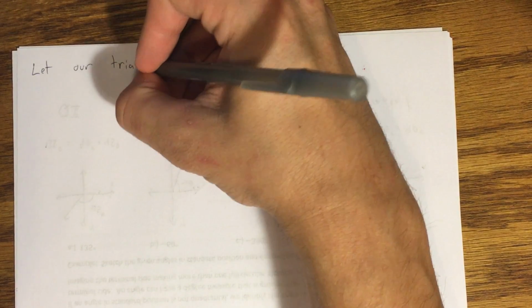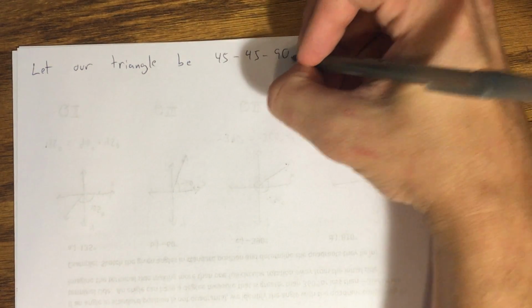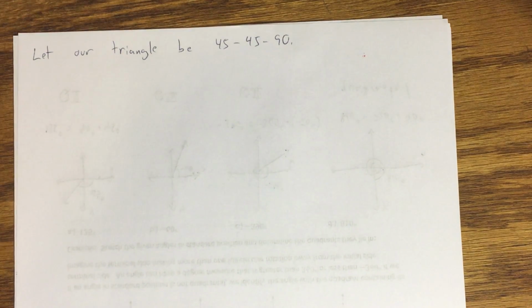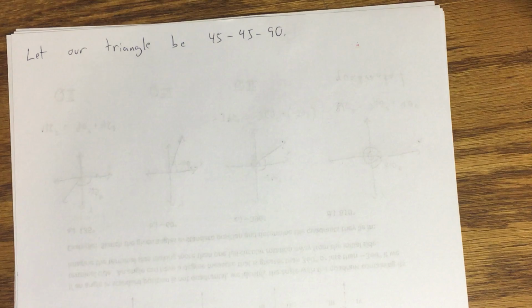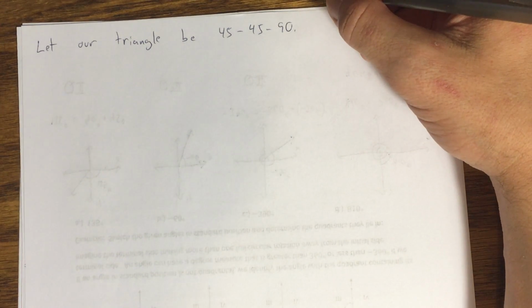Let's look at how we could use this in the types of problems you're going to encounter in the handout. So we'll do one for a 45, 45, 90, one for a 30, 60, 90. Let our triangle be 45, 45, 90. It's going to look similar to what we did in the case of the Pythagorean Theorem. I'm going to give you A, B, and C. A and B will be the legs of our right triangle, and C will be the hypotenuse.